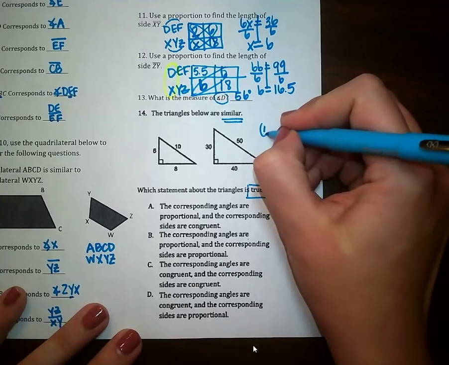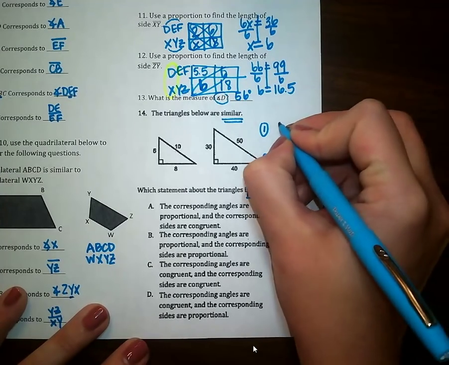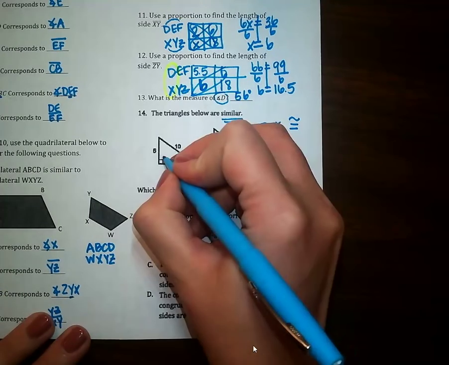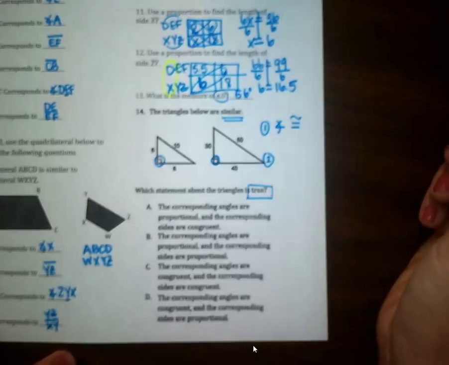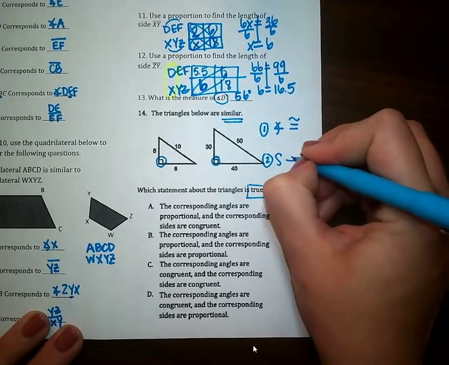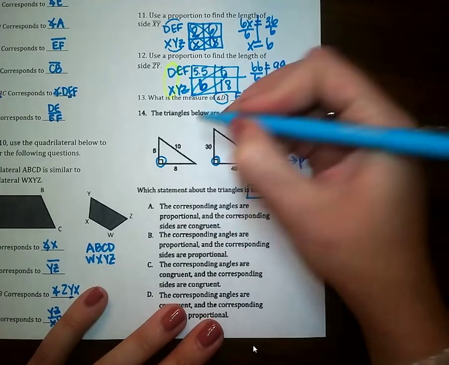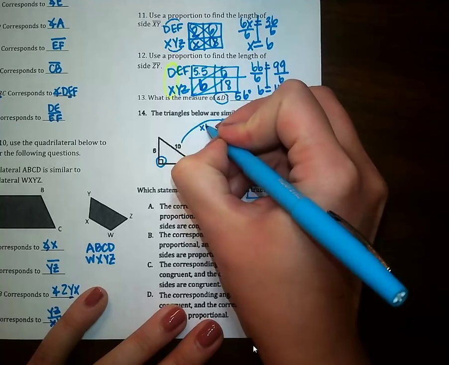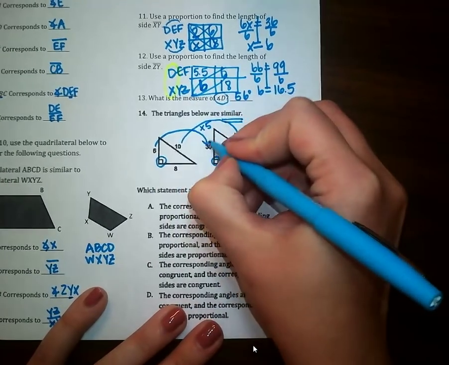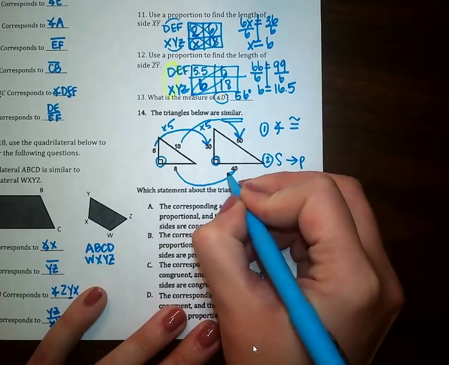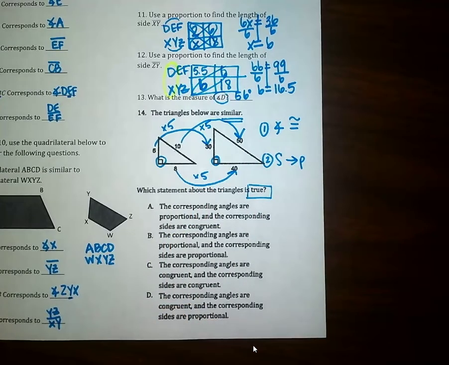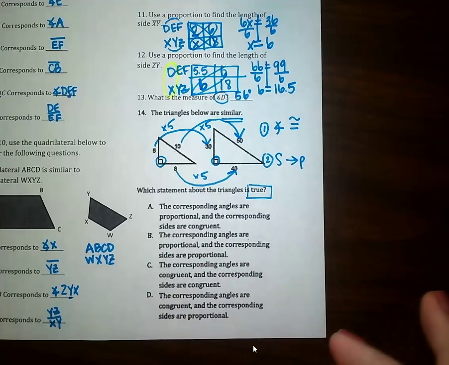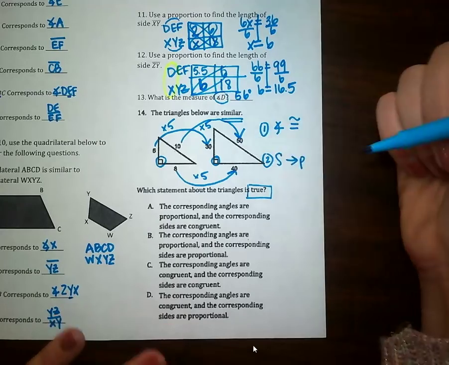Well, we know 2 things about similar figures. One is that their angles are congruent, right? Corresponding angles are congruent, and it tells us that right here. Those angles are congruent. Corresponding sides are proportional, and we can see that from this triangle to this triangle. This is 10 times 5 is 50. This is 6 times 5 is 30, and this is 8 times 5 is 40. So they are proportional, right? And we can actually also call that a scale factor, but that is what that means for them to be proportional.